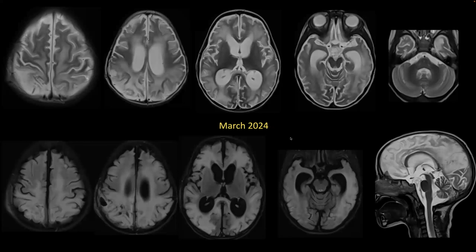The follow-up scan a month later, again, you can see similar changes of the bilateral confluent abnormalities. The mass effect has reduced in comparison to the prior study on the corpus callosum and the ipsilateral ventricle, but there is progressive volume loss. The white matter changes are again confluent on both hemispheres. Now there is the appearance of cystic changes, especially in the right parietal lobe.